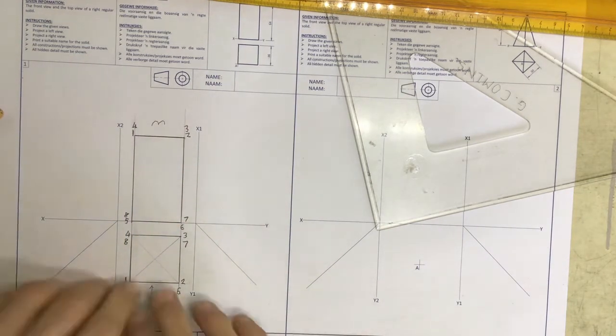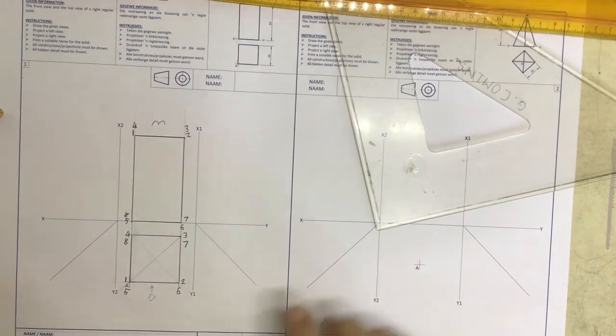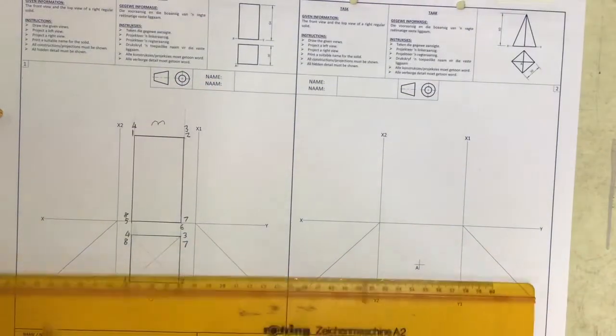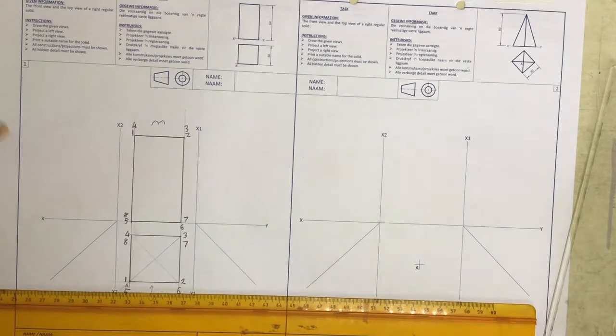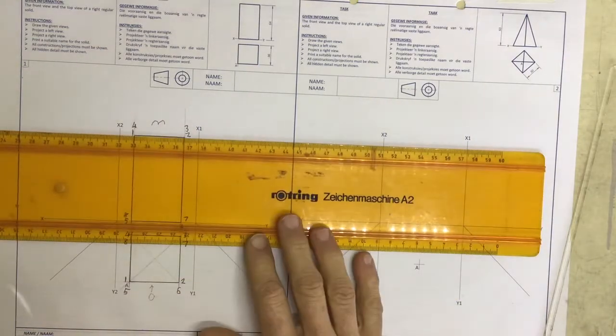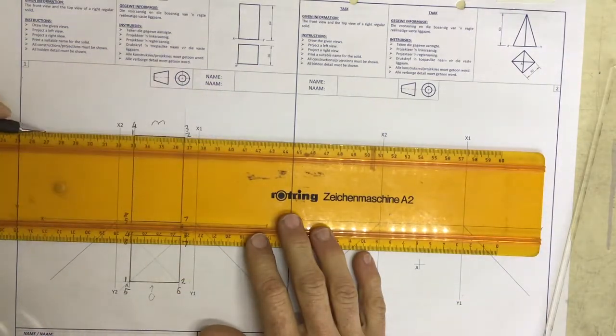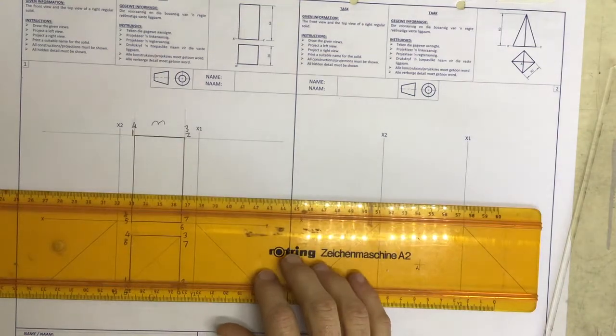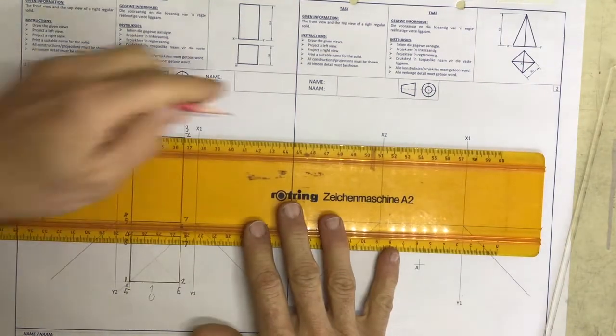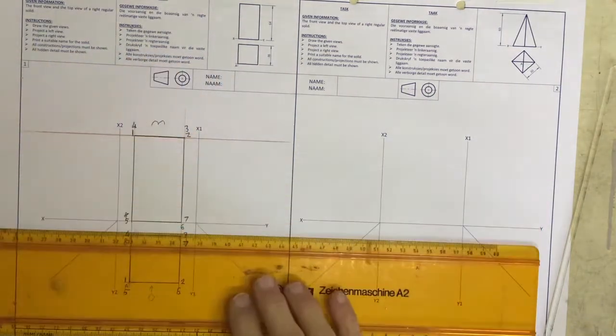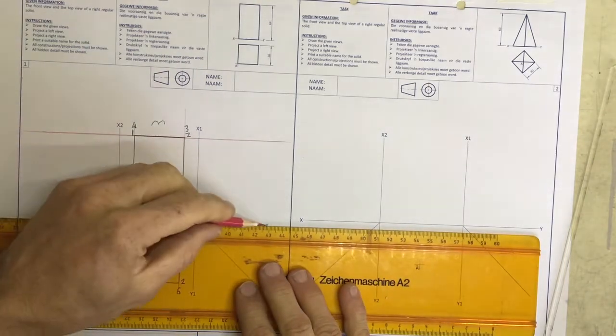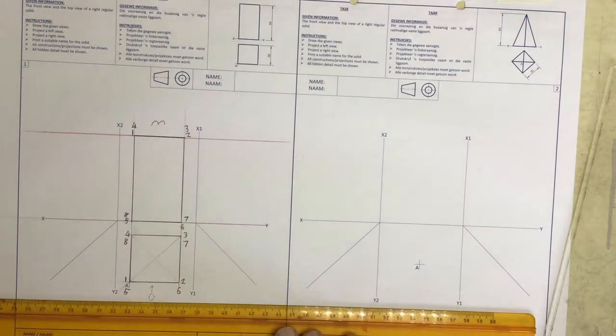Right, now they've given you these 45-degree lines. I don't want you to use those. I want you to use your pair of dividers to transfer those points. I'm going to take a line coming across over here. Okay, a construction line. Let me just do that in red so that you can see it. Construction line coming across over there, and a construction line coming across at the base over there as well.